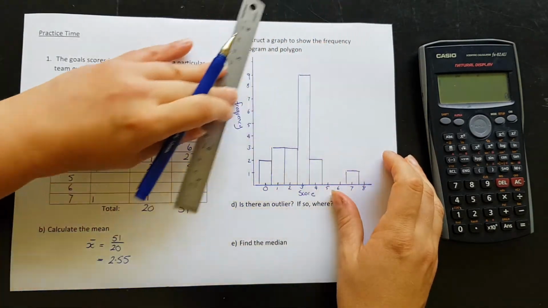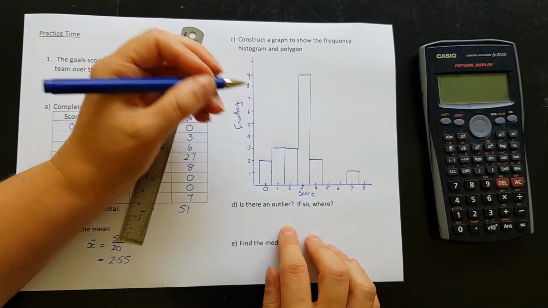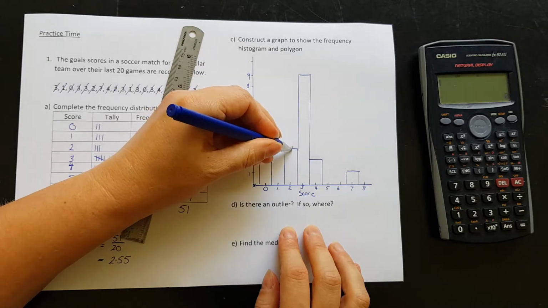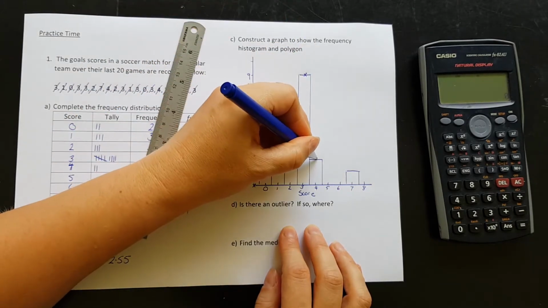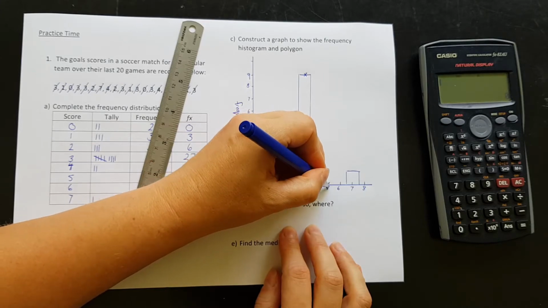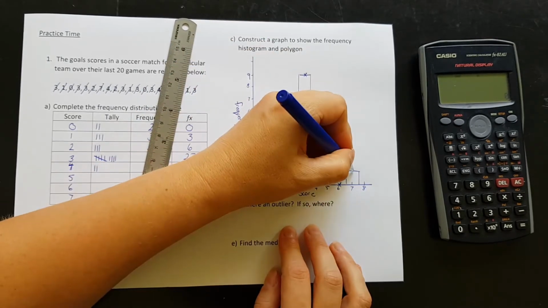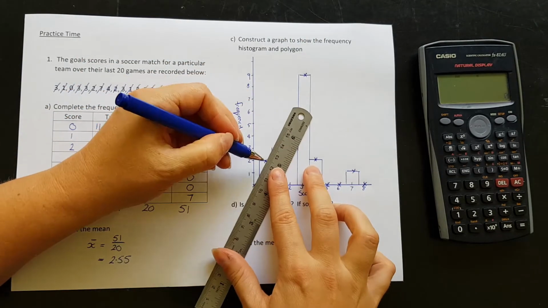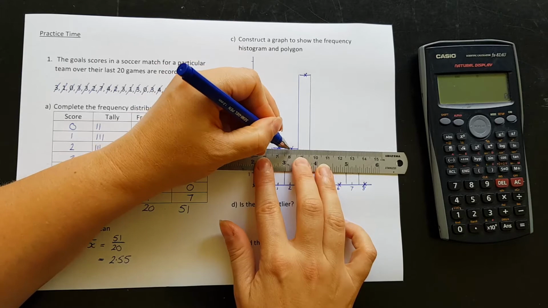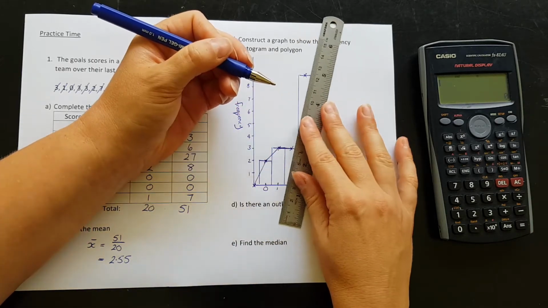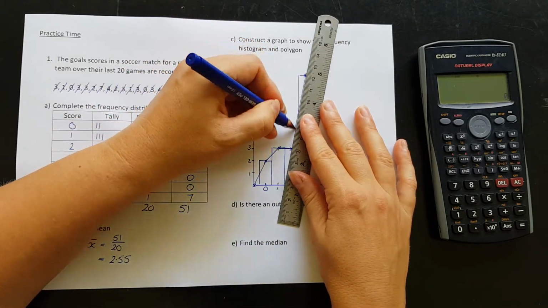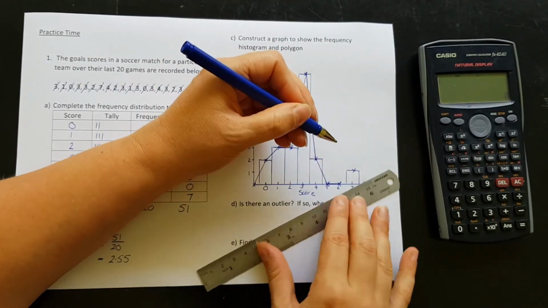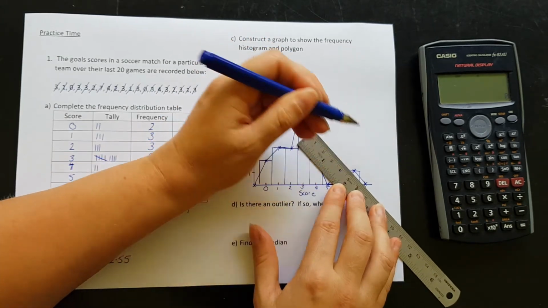Okay. Then for the polygon, we have a cross at the start, and then crosses in all the centers of all the columns. Now, for these ones that have none, we still need the crosses in the center at the bottom there. And that's why we have our extra space, that extra cross at the end. Using different colors on your graphs can help make them look even nicer. So it comes across the bottom here. And that's the polygon.